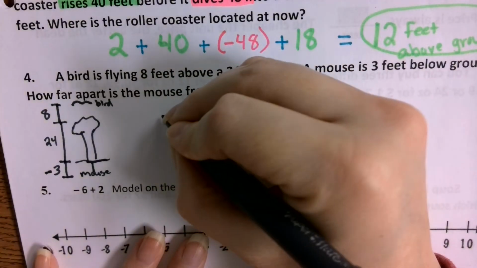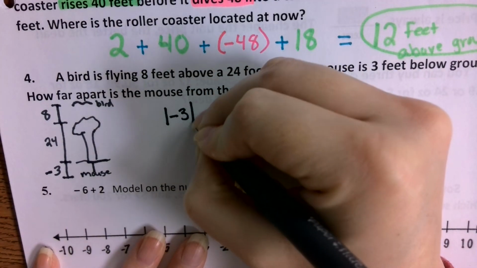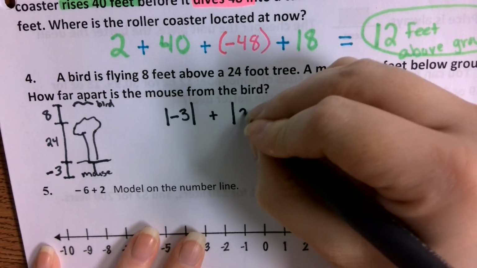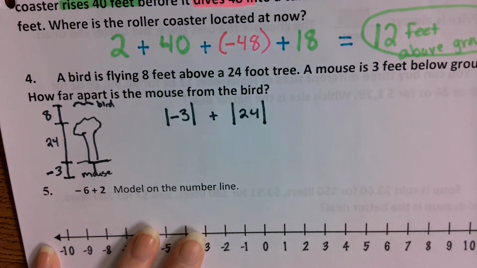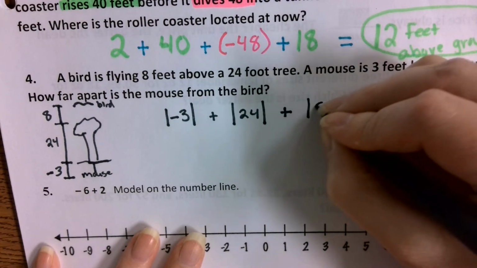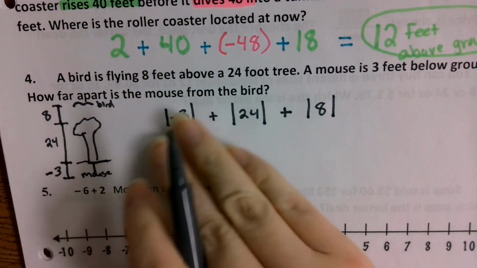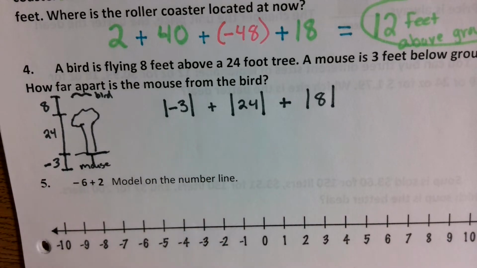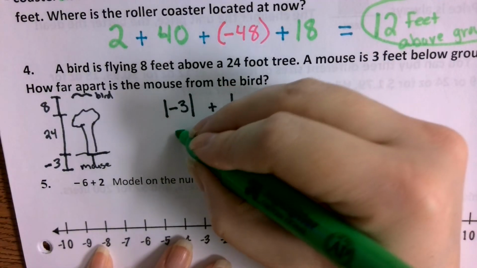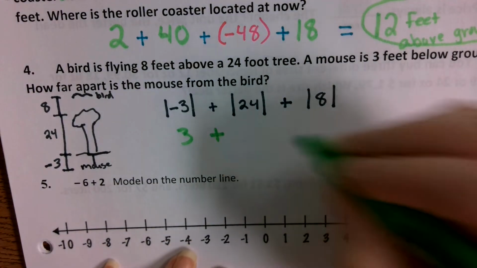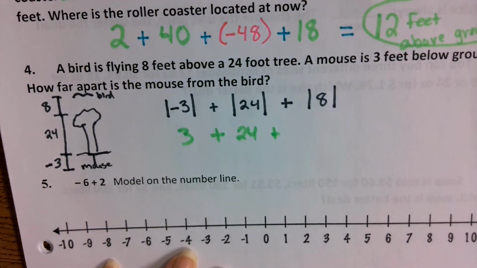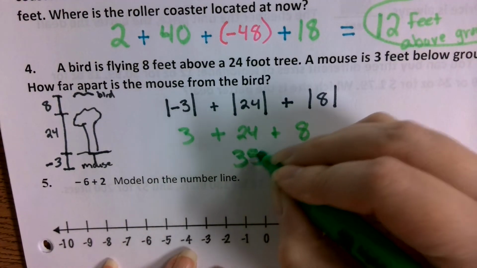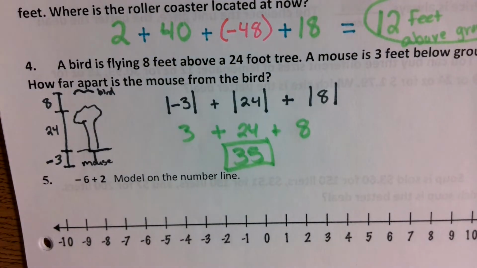So you're going to take the absolute value of negative 3, which is the mouse. You're going to take the absolute value of the height of the tree. And then you're going to take the absolute value of how far away the bird is from the tree. And you combine those absolute values together. What is the absolute value of -3? +3. What's the absolute value of 24? 24. What's the absolute value of 8? 8. So when you add those together, it's going to come out to +35. So they are 35 feet away from each other.